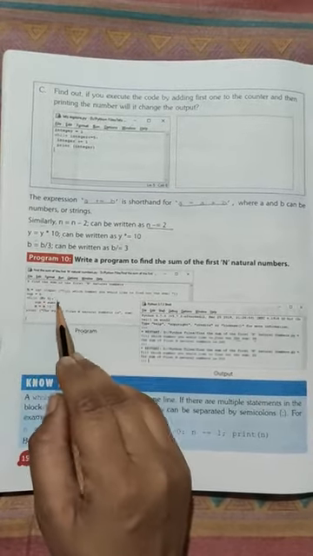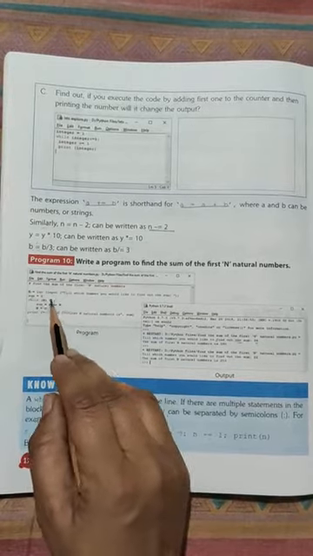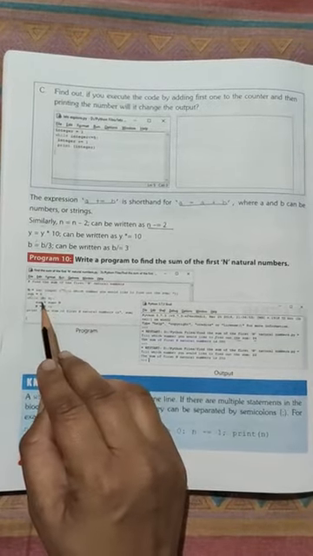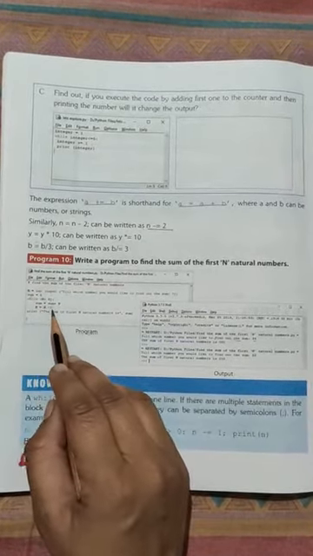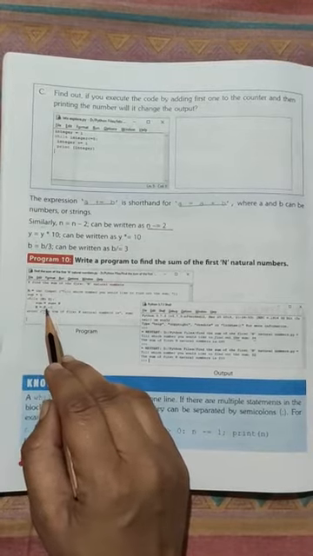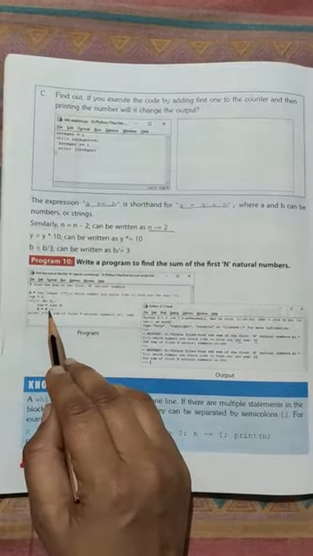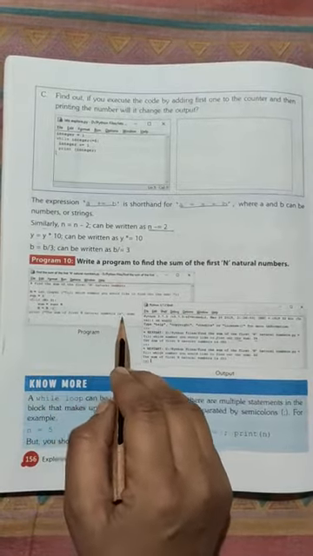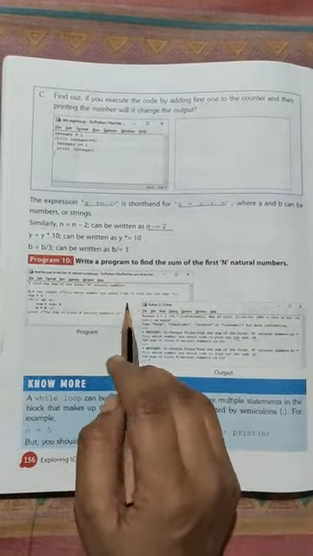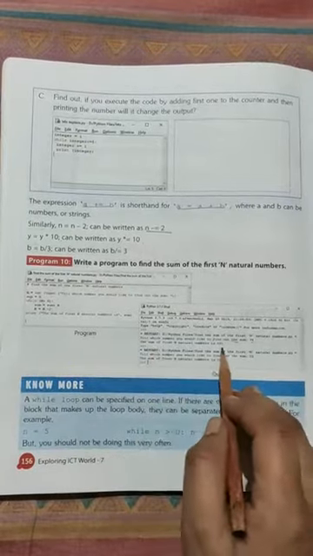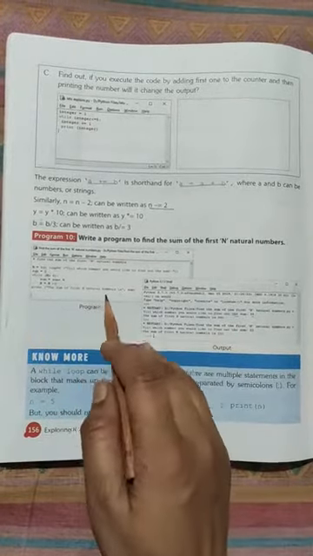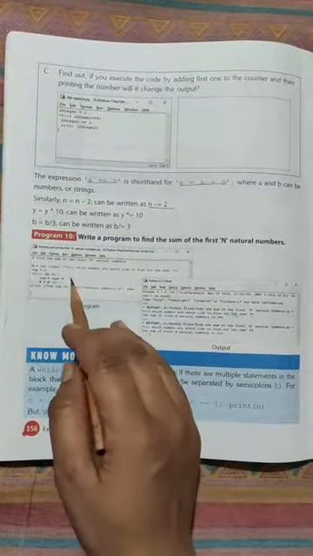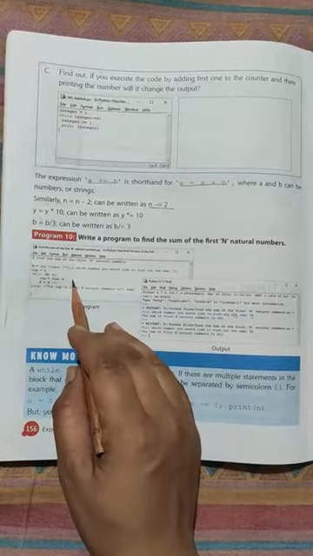So it comes here, sum equal to sum plus n. Sum is 0 and n is 34, so 34 is stored in sum. Then again n equal to n minus 1, so 34 minus 1 becomes 33. Then print the sum of first n natural numbers is sum. So it is printed. Got it? Students, it will keep going until this condition becomes false.